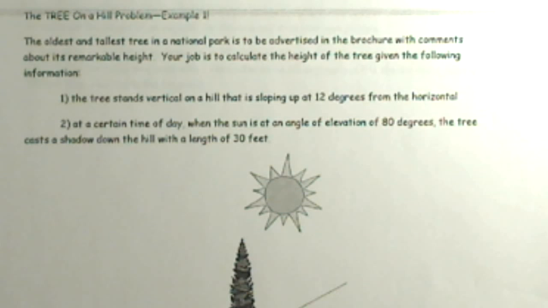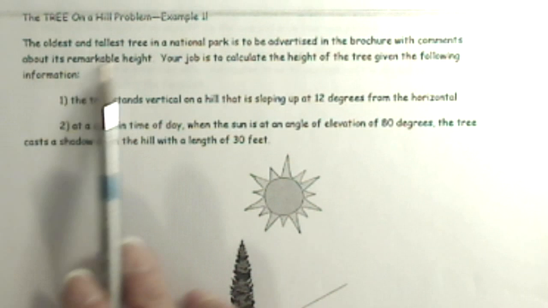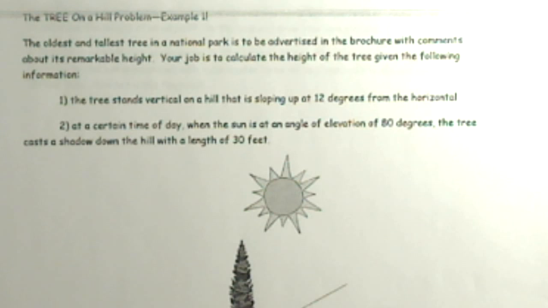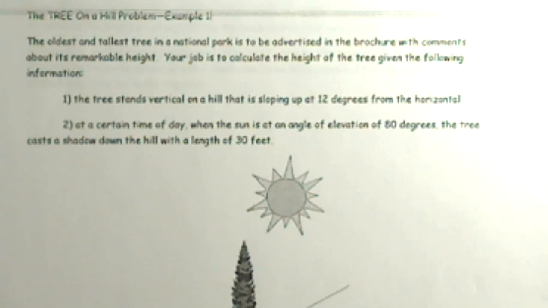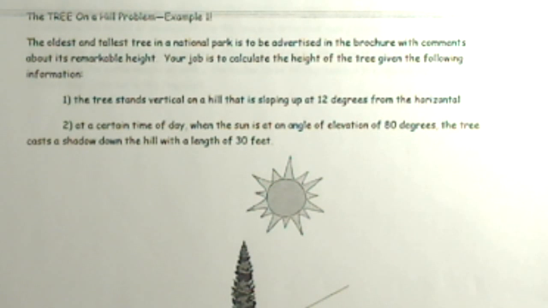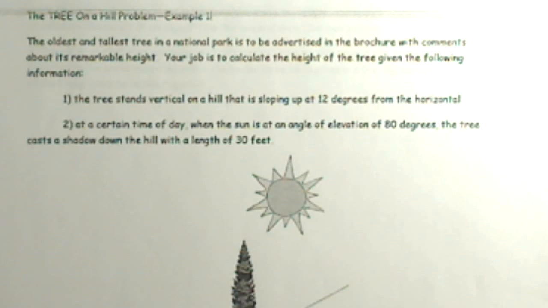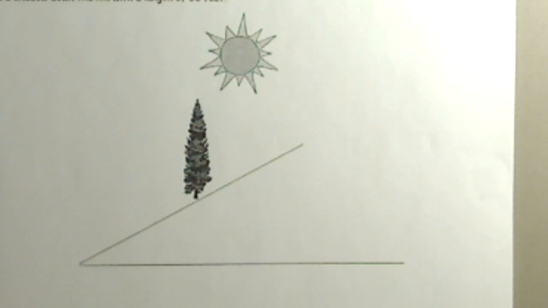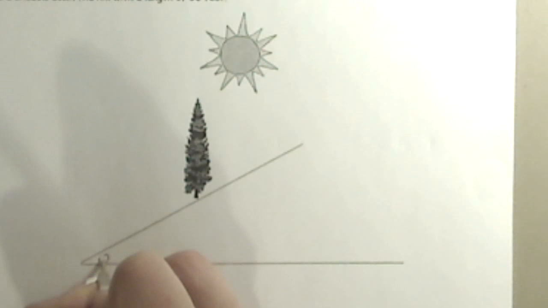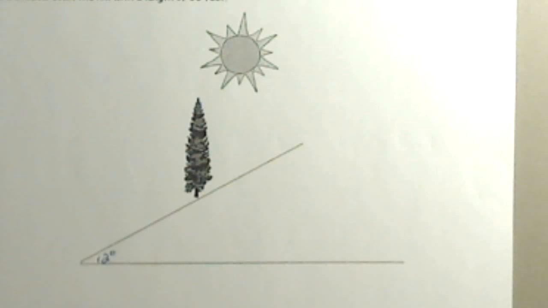And here's the situation. It's a nice application problem. The oldest and tallest tree in a national park is to be advertised in a brochure with comments about its remarkable height. Your job is to calculate the height of the tree given the following information. First of all, the tree stands vertical on a hill that's sloping up at 12 degrees from the horizontal. So we're talking about a 12-degree angle of elevation, which we have previously discussed. So that's the angle right there, 12 degrees.